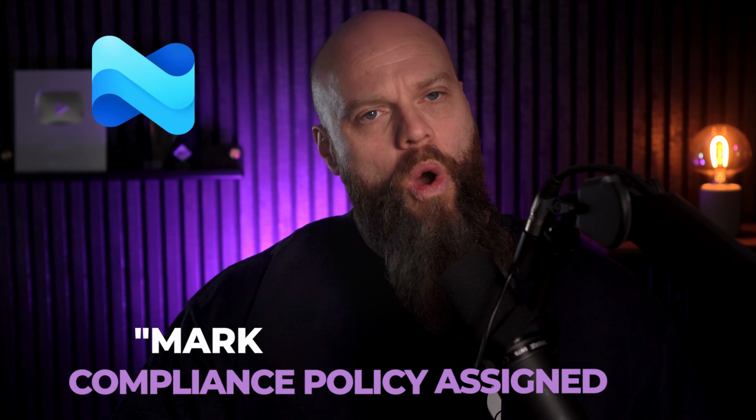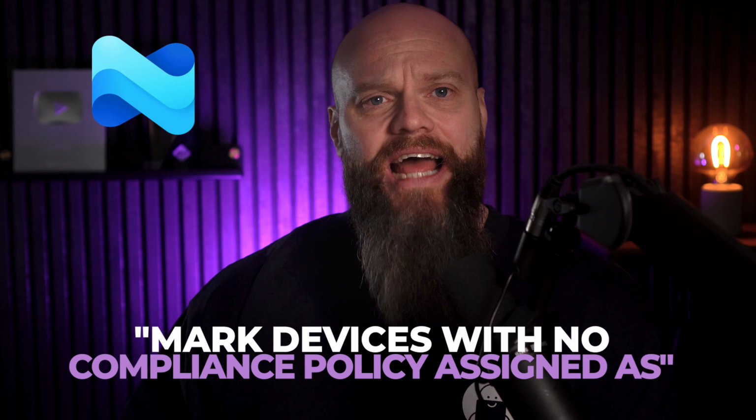Okay, so that policy we just talked about, let's fix it. In Microsoft Intune, in compliance settings, there's an option called Mark Devices with no compliance policy assigned as, and out of the box, on every new Intune tenant, it's set to compliant, which means every enrolled device with no compliance policy assigned gets a free pass, marked compliant automatically. No requirements, no checks, just a green tick.